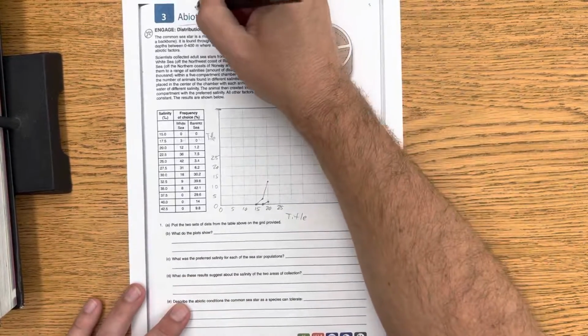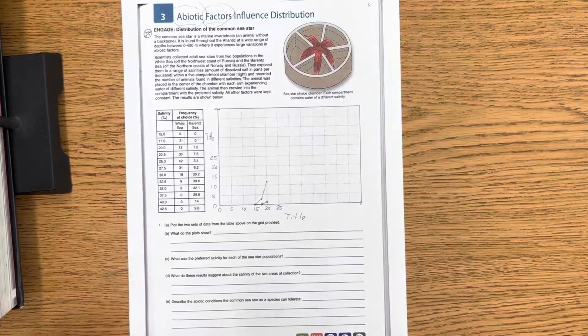And remember, these are abiotic factors. Okay, that should get you started. Let me know if you need help.